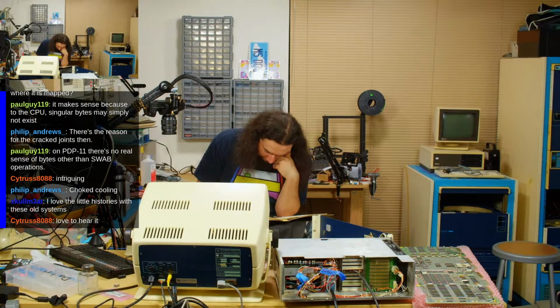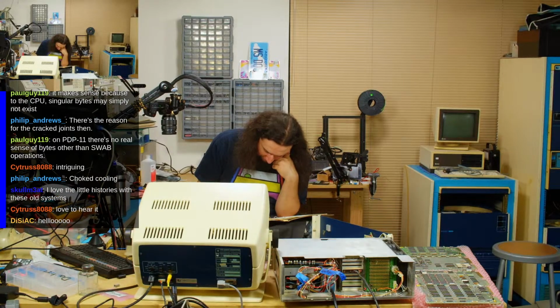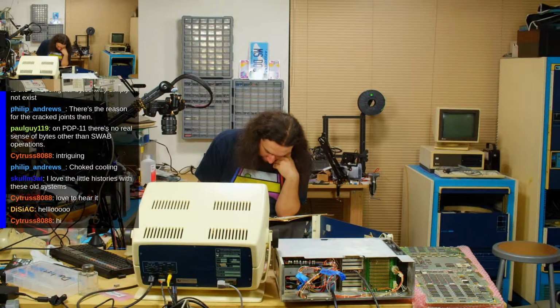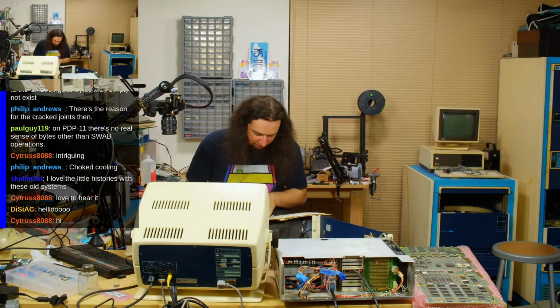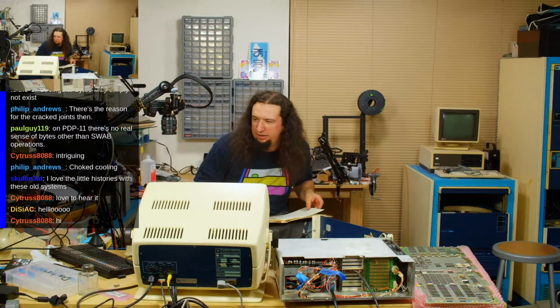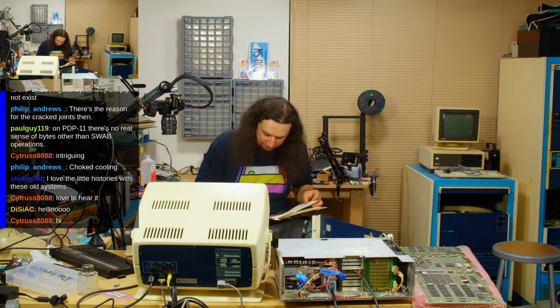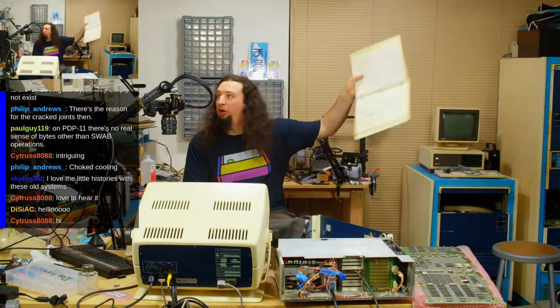Let's see. I don't know. There's words. Maybe. I see complaint. Diskette. Maybe caused problem. And a bunch of preventative maintenance. I don't see anything that looks like battery. Then a whole bunch. Like, look at all this stuff.